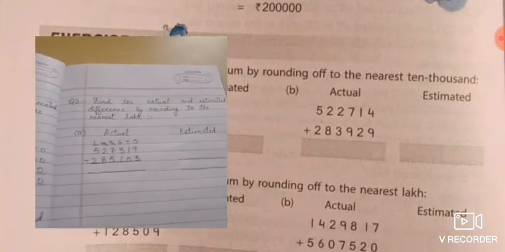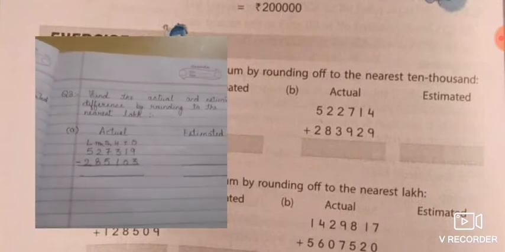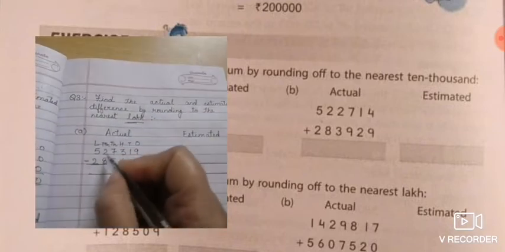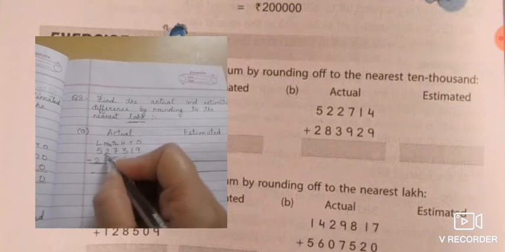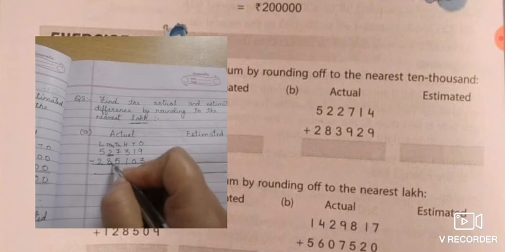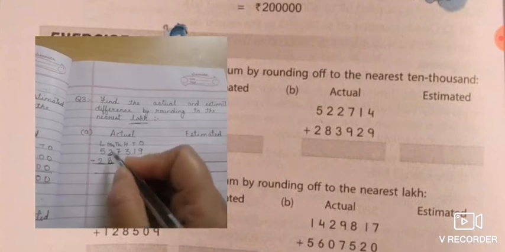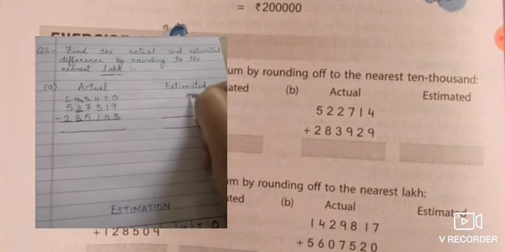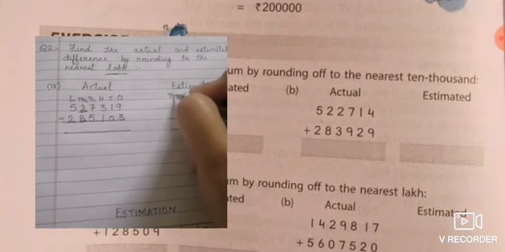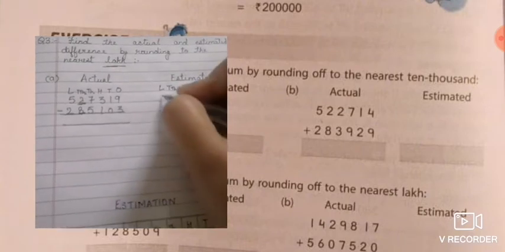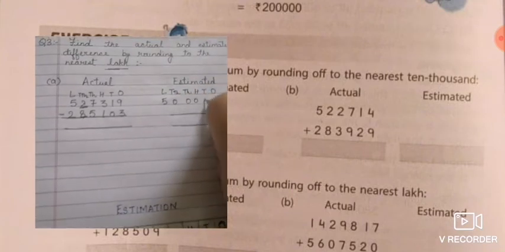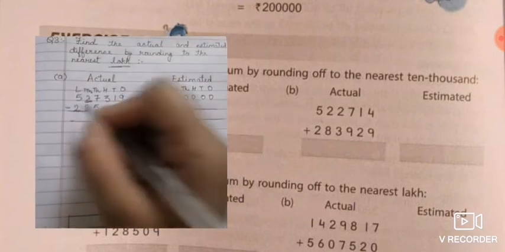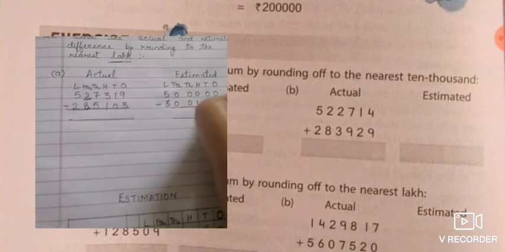Now the third question is, find the actual and estimated difference by rounding to the nearest lakh. Again you have to round off to the nearest lakh. Again you are going to see this 10,000 place. Now here the 10,000 place is 2 and in this you have 10,000 place 8. Now 2 is less than 5. So what you are going to do here in estimated? You are going to add? No, you are not going to add because 2 is less than 5. So that will remain 5 lakh, then minus. Now 8 is greater than 5. You are going to add 1 in this.